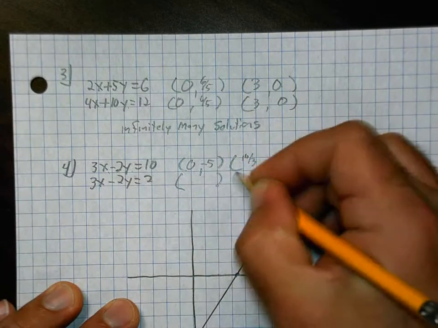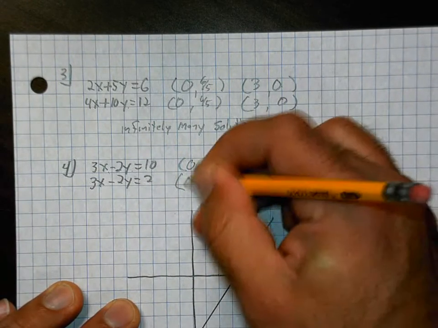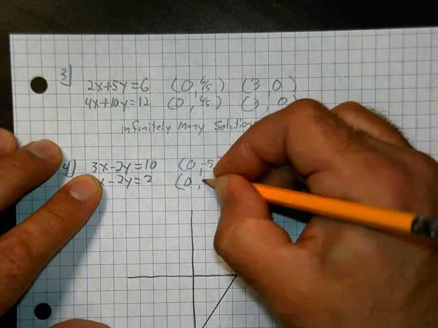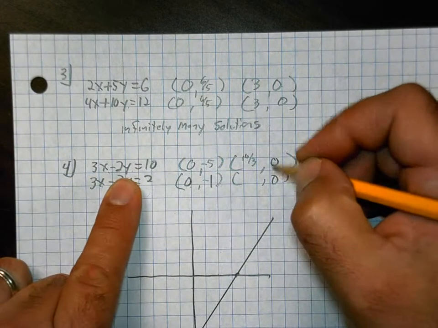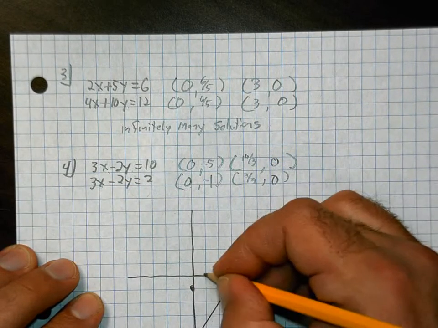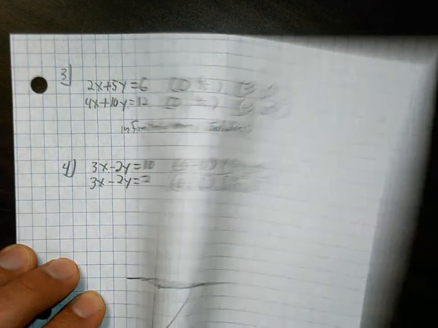And let's graph this last one. Plug 0 in for x, I get negative 1. Plug 0 in for y, I get 2/3. 2/3, 0 is right here.